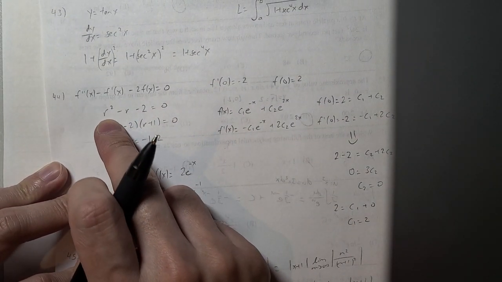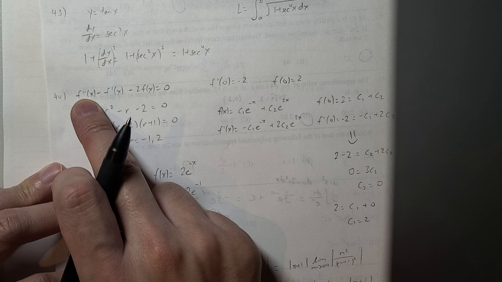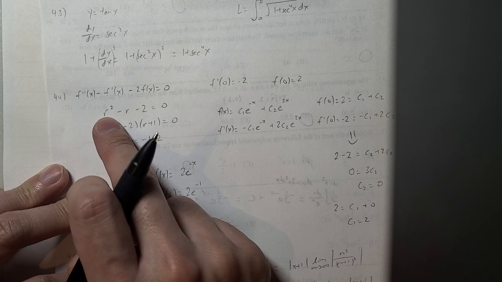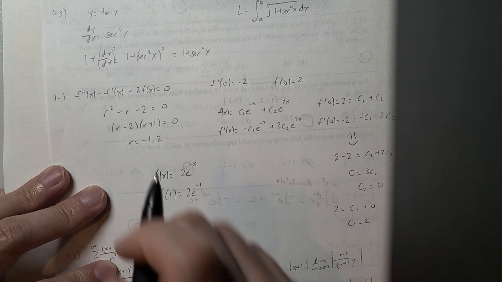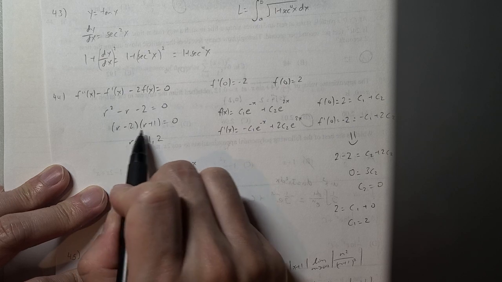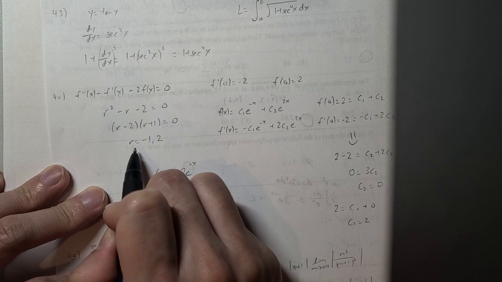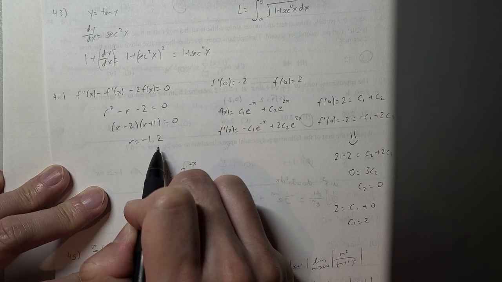So instead of f and f prime and f double prime, you can write it as r squared minus r minus 2 is equal to 0, okay? So we can factor this as r minus 2, r plus 1 is 0. So our solutions are negative 1 and 2, okay?